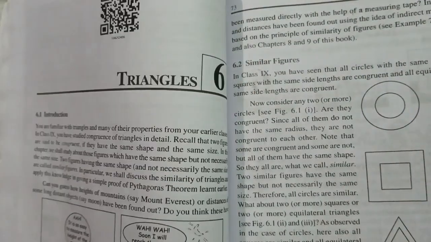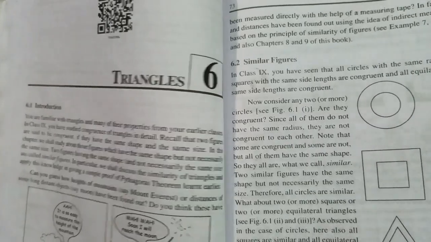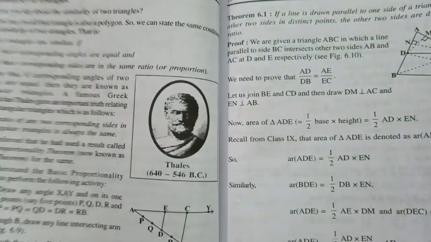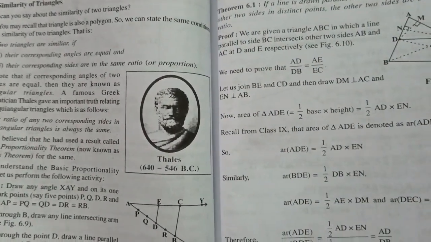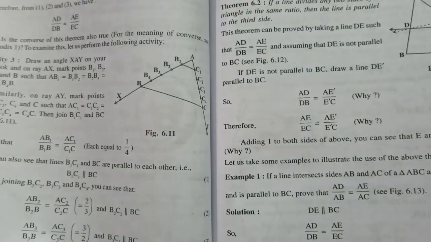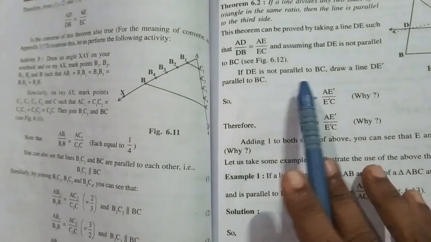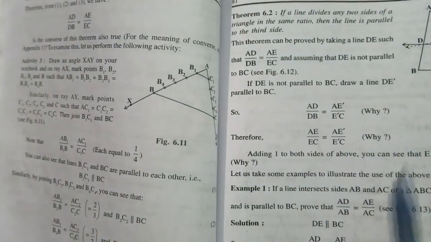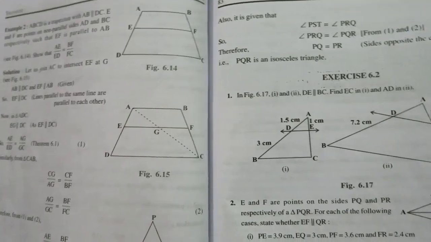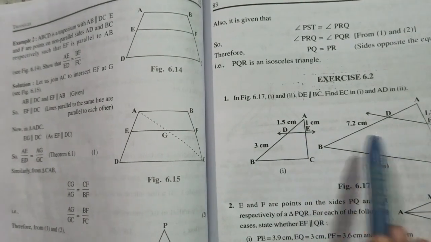Next chapter is the triangles chapter. In this you have to learn the BPT theorem, and based on that you also have to solve problems. Theorem 6.2, the converse of BPT, you have to learn, and these are the mostly expected questions.